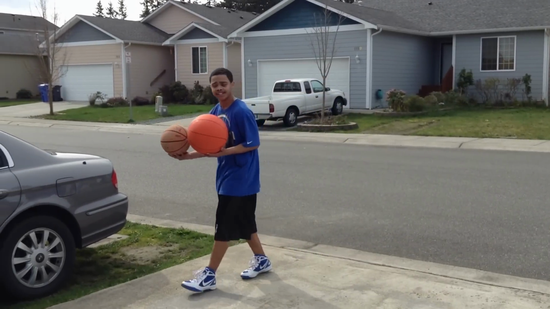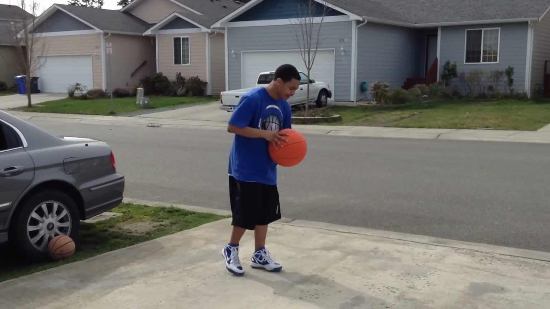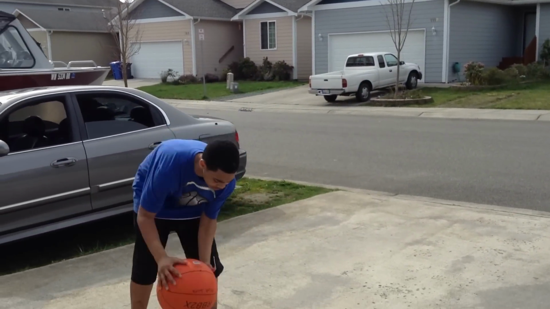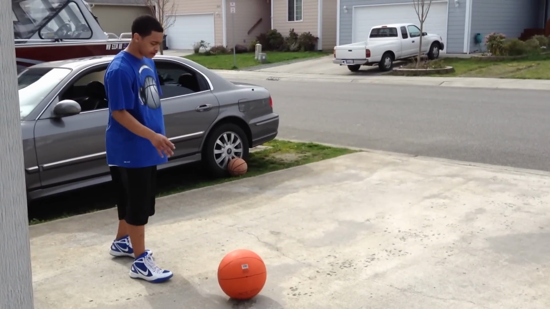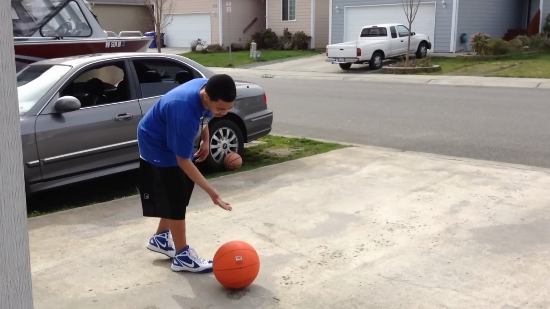The first law is an object at rest will remain at rest unless acted upon by an outside force. So for example, this ball right now is at rest, and the only way it would move is if it's acted upon by an outside force, and the outside force is going to be my hand.